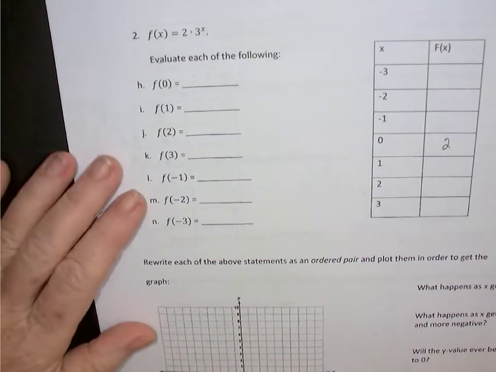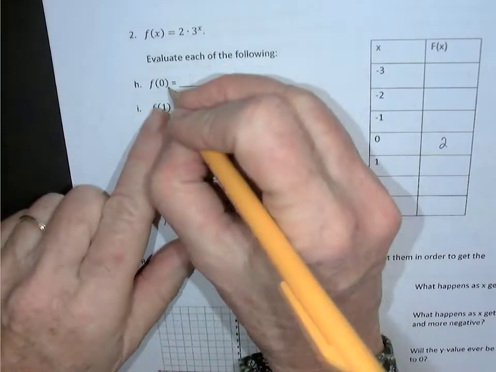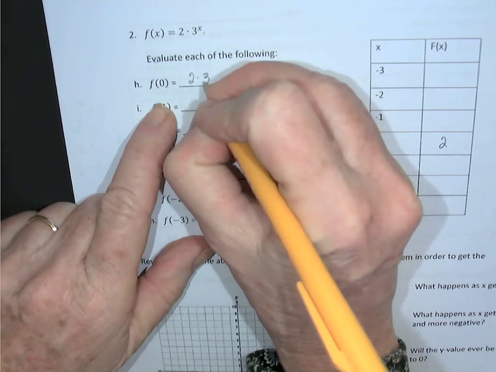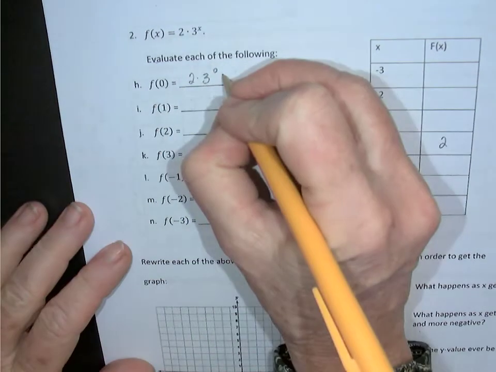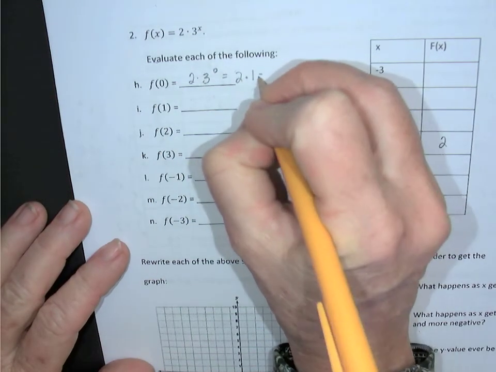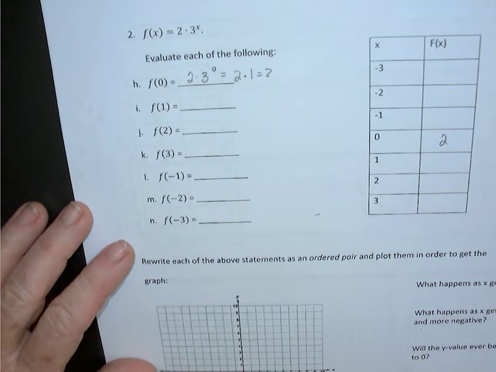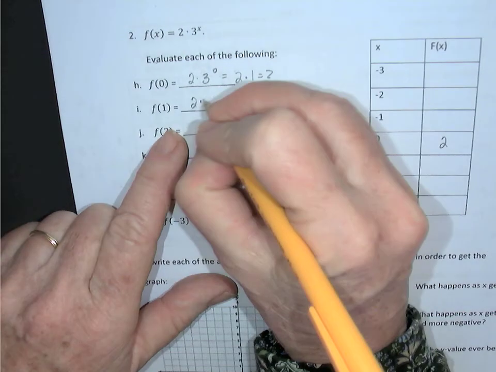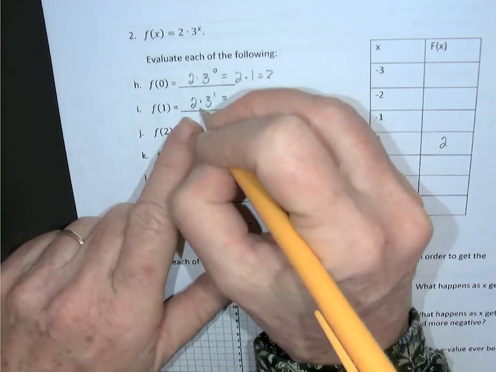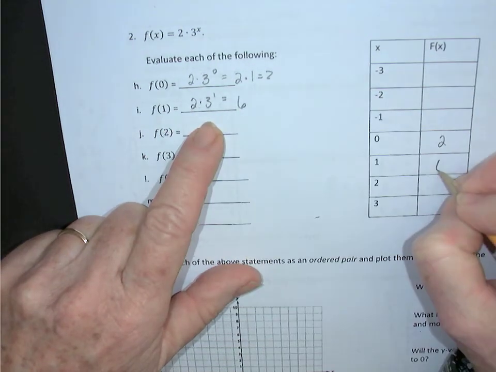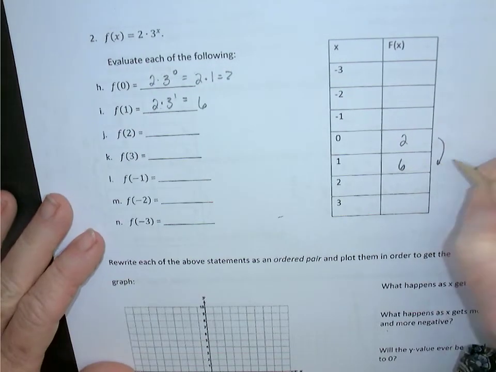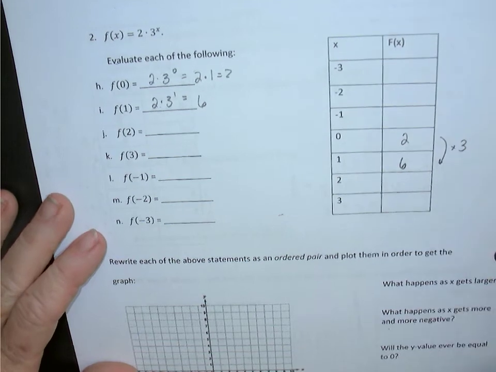For question number 2, this is going to be kind of similar. F of 0 is going to be 2 times 3 to the 0, which is really just 2 times 1, which is 2. So f of 0 is 2. F of 1 is 2 times 3 to the first. 2 times 3 is 6. And what I can see already is this is exponential, and I'm multiplying by 3.